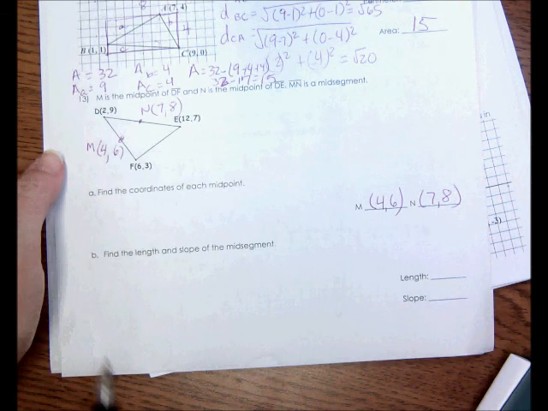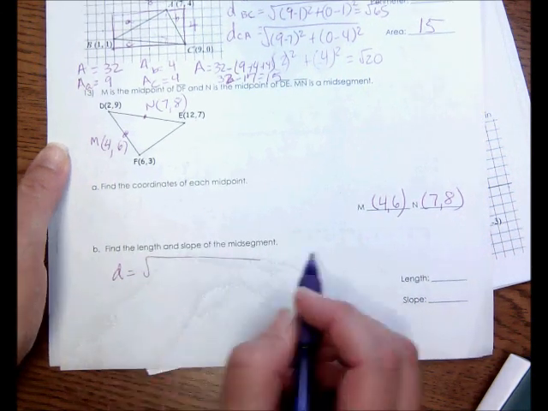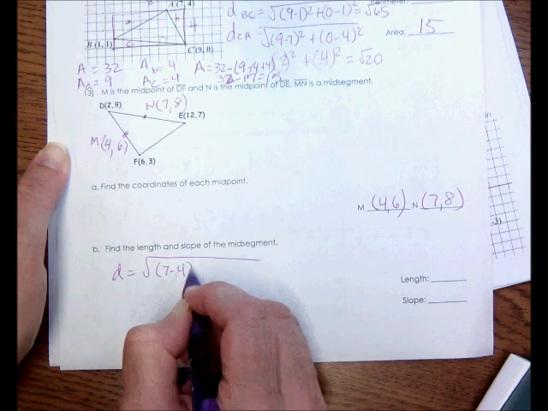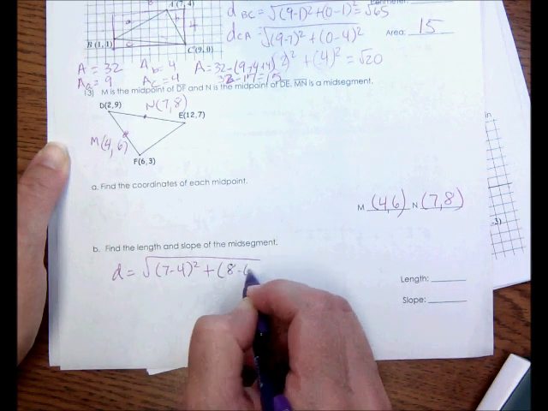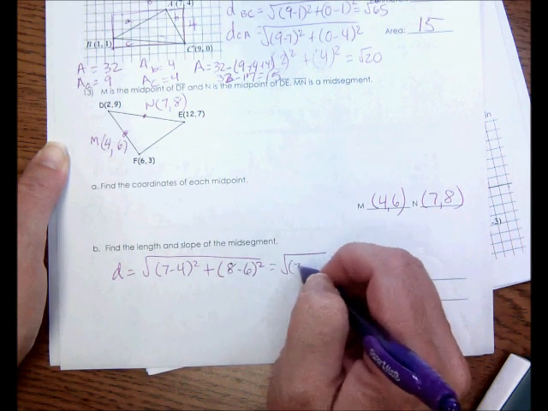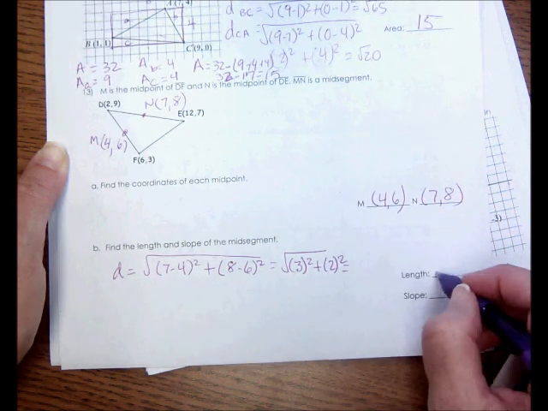And then I need to find the length, so I use the distance formula to find the length. And it is 7 minus 4 squared plus 8 minus 6 squared. And so the length is 3 squared plus 2 squared, which is the square root of 13.